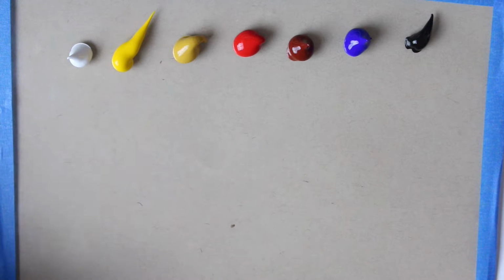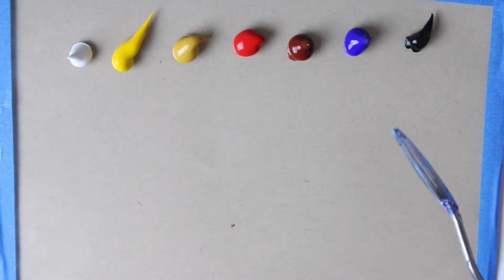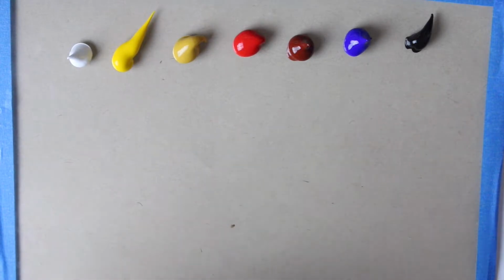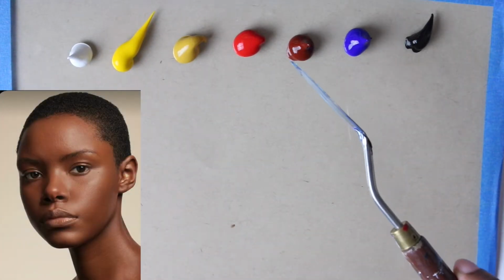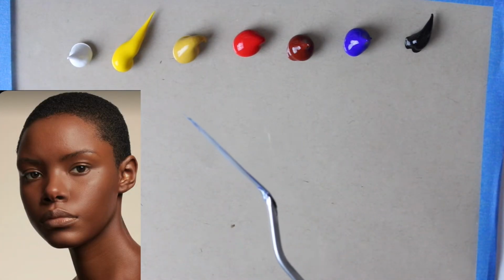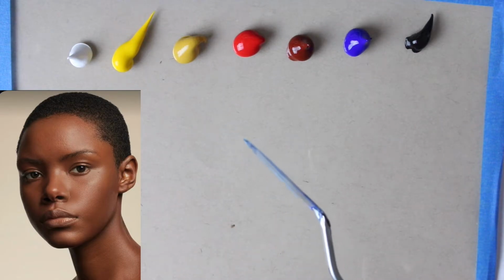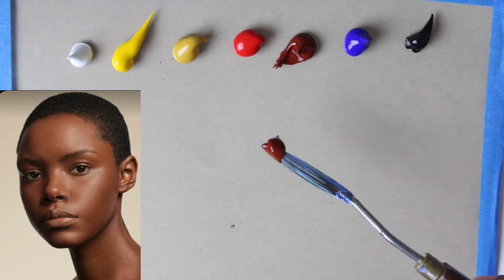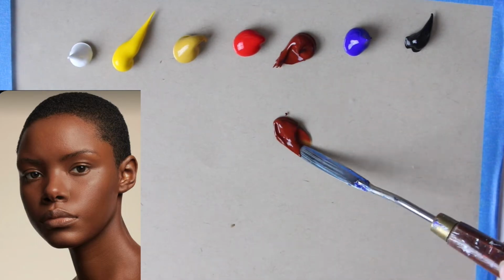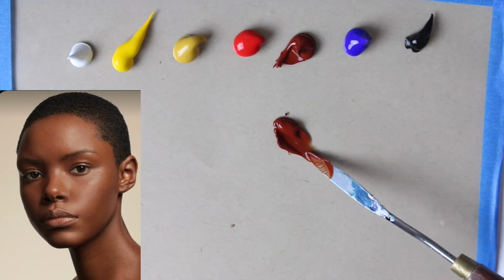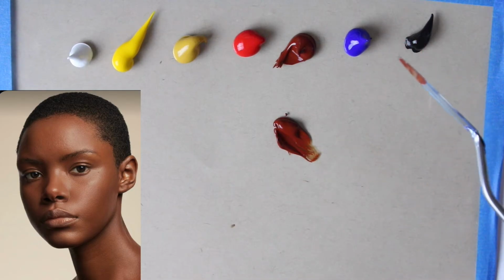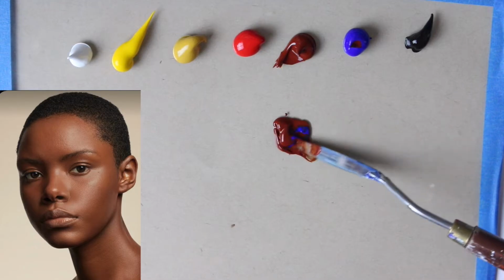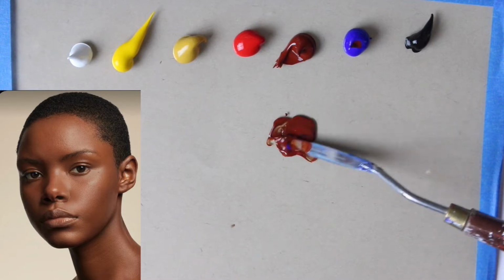So looking at her skin, the first thing I do is identify the dark tones and the mid tones and the lighter highlights of the skin. And so once I do that and zone in on one of those, for example, I usually start with the dark. I think for her, I would start with the burnt sienna and slowly darken that color until it becomes more of the shadow color. So I do that by adding a bit of blue.